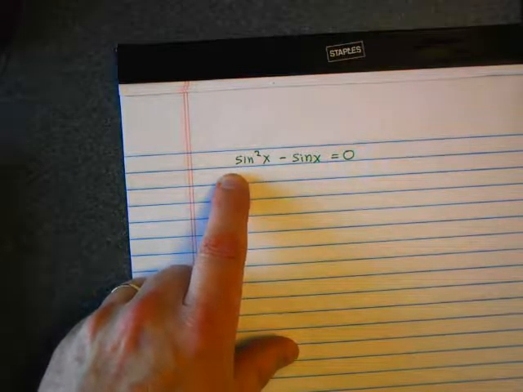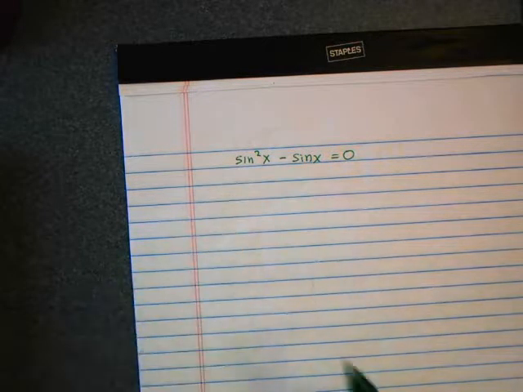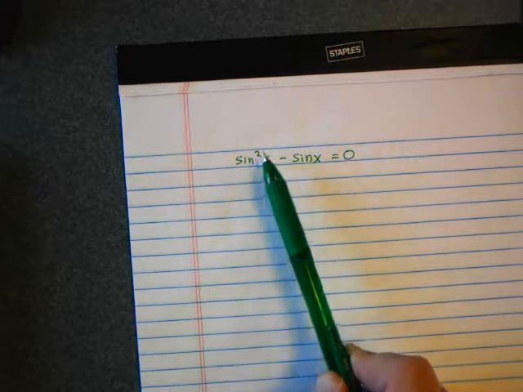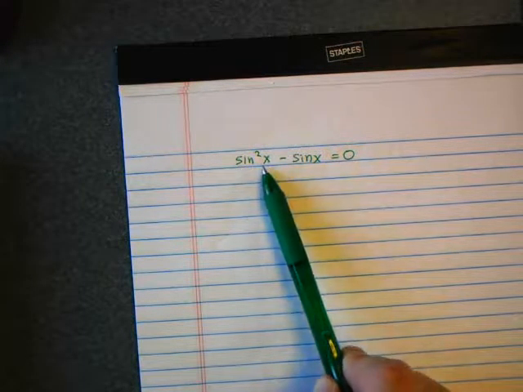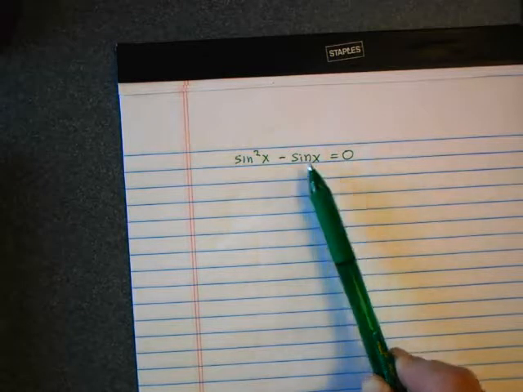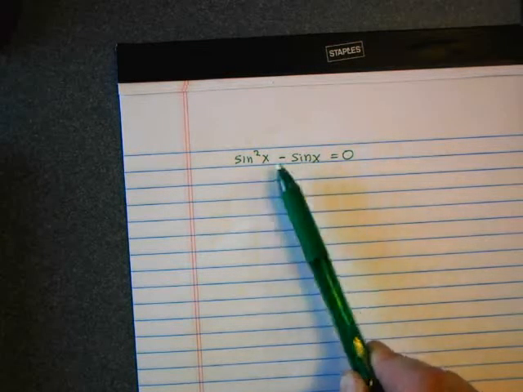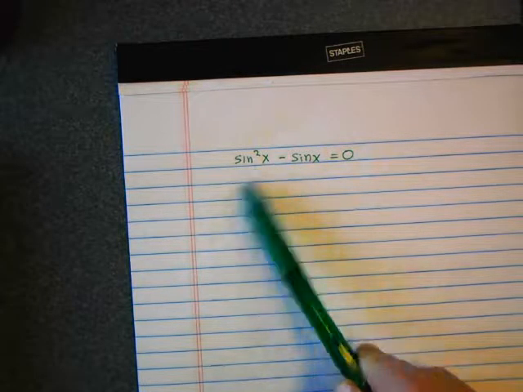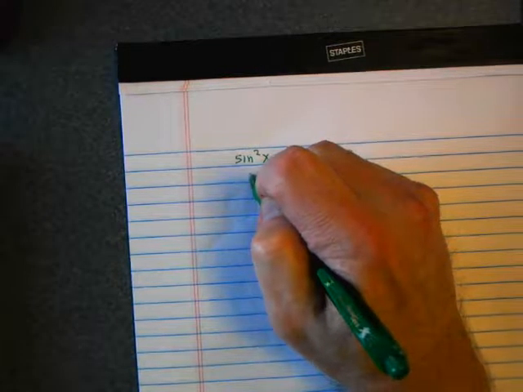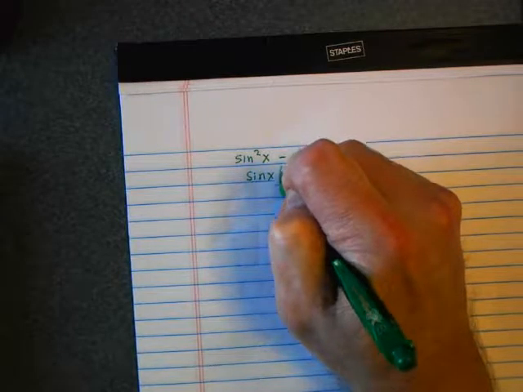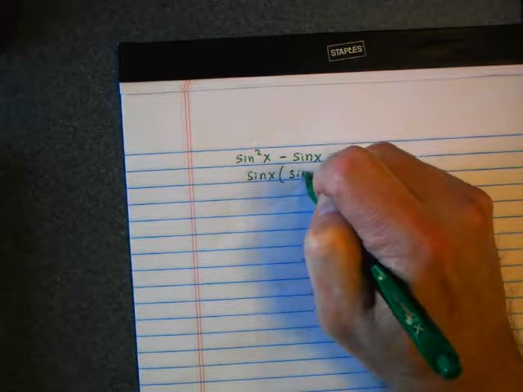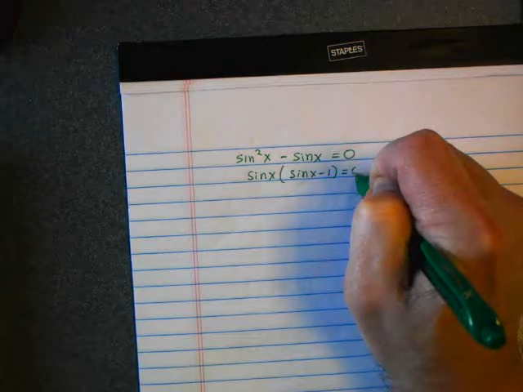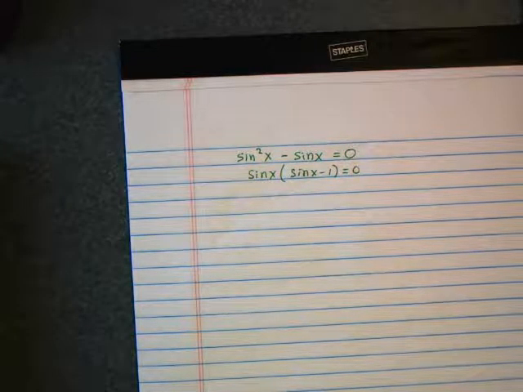I don't want to use the power reduction here, because if I use the power reduction, I'm going to end up with a cosine of 2x and then a sine of x. My angles won't match. So you're really going to factor. We would write this as sine x times sine x minus 1 equals 0. How does that help?